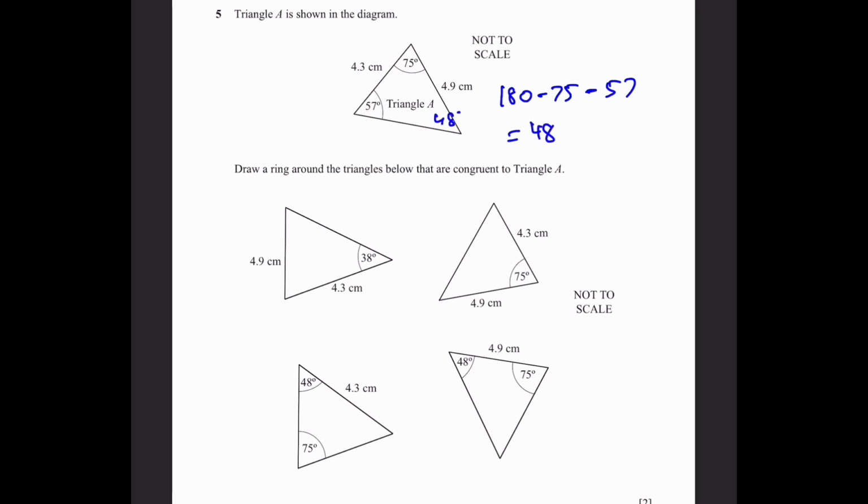Now let's check corresponding sides. Let's see this triangle. First, the angles, 38. There's no 38 degree here, so get this one out. Now the second triangle here. If we look at this with the 75 degree angle on top, 4.3 is on the left side, 4.9 is on the right side. And this is also the same way. So this is the first one.